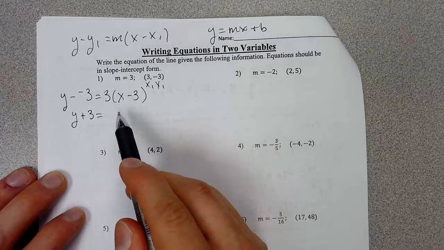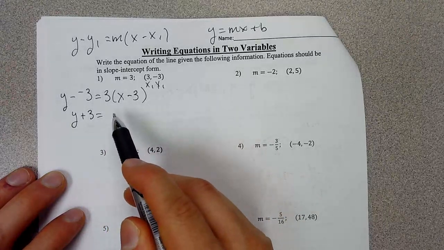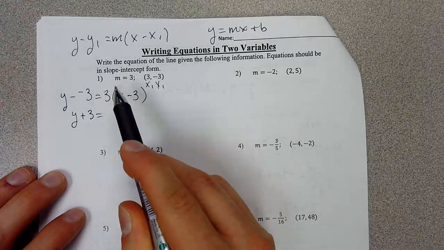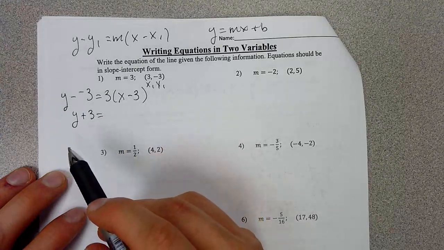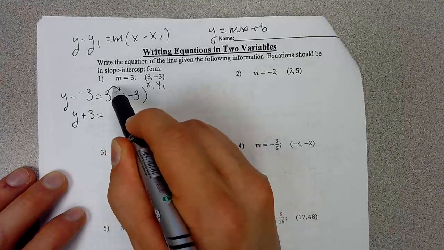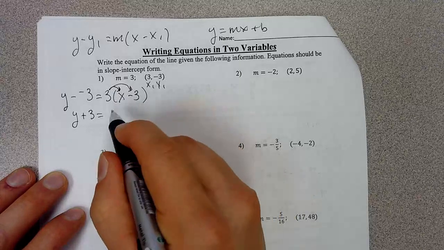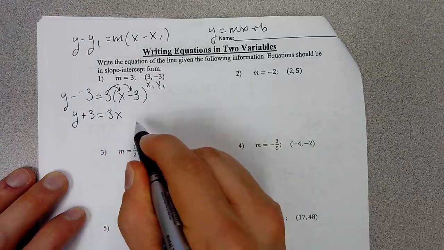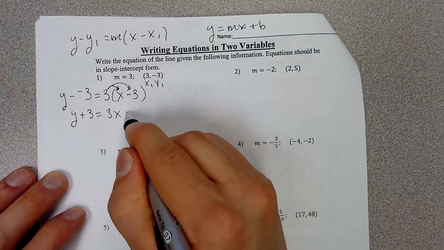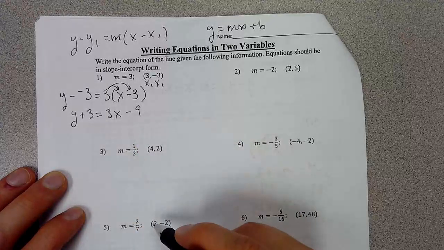And on the right, I think we're at the spot where we can handle two things at once. We can distribute the 3 and simplify this side. So 3 times x is 3x, 3 times negative 3 is negative 9.